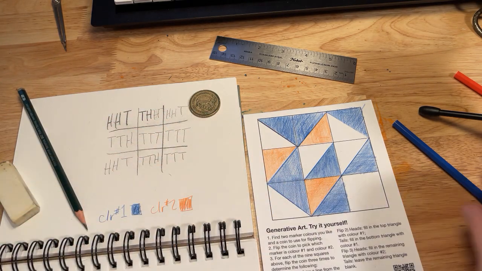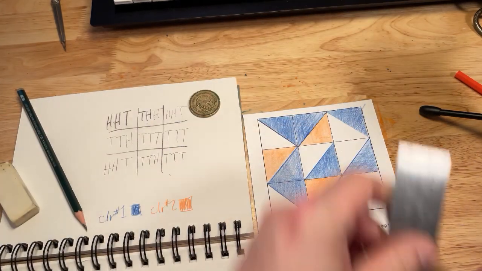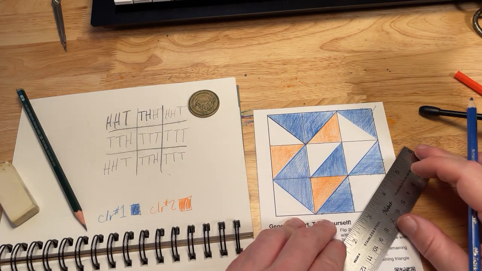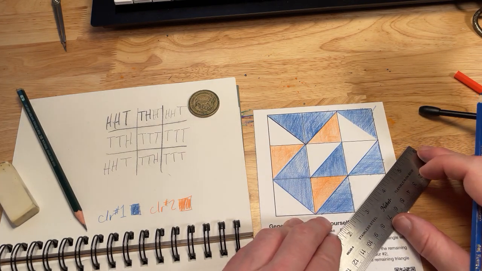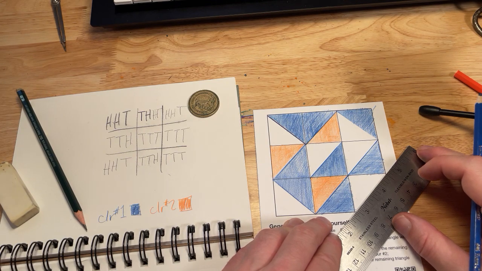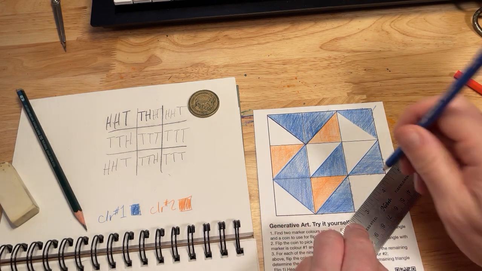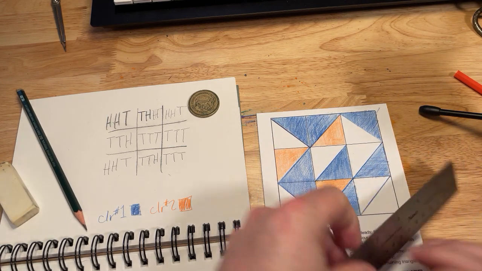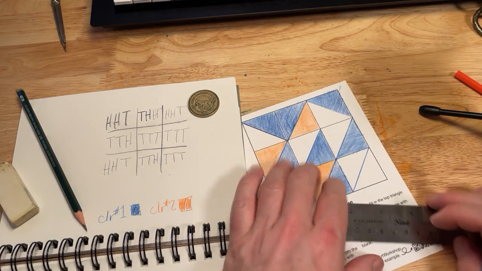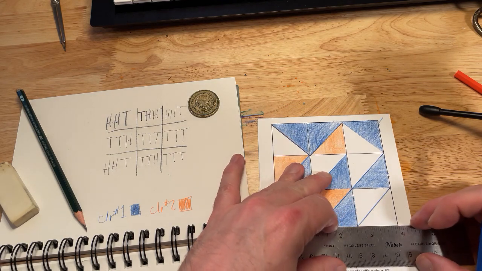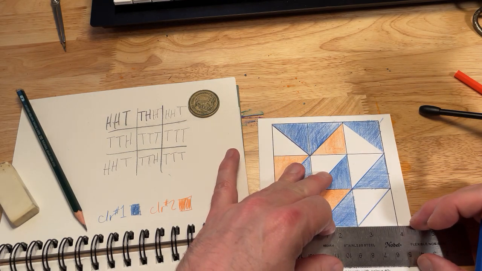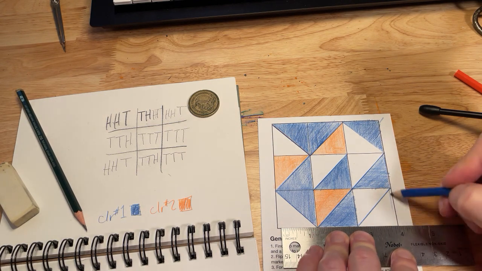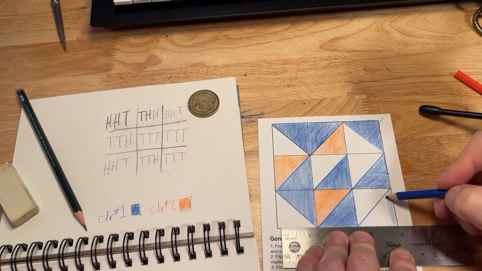That is tails. Yes, correct. Okay. So it's going to be the exact same as this one here. Doing this kind of makes me wish I had one of those old drafting tables from the 50s or 60s or 70s where you could do all of these angles really easily.